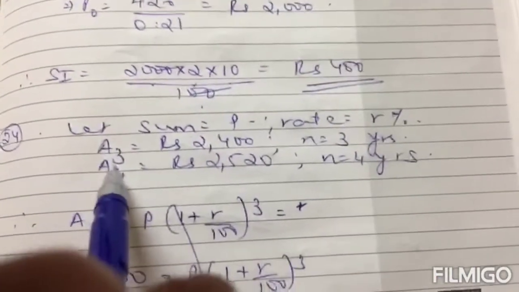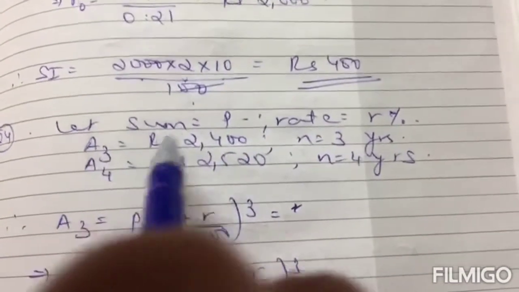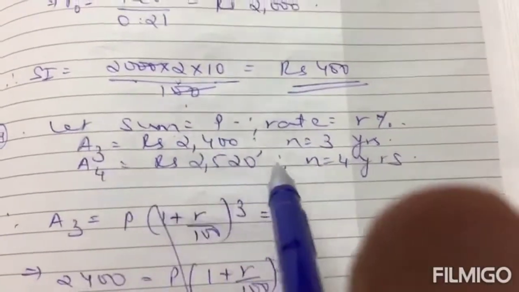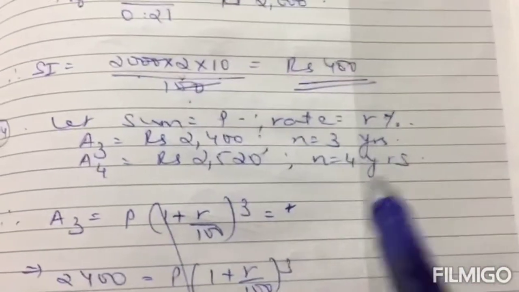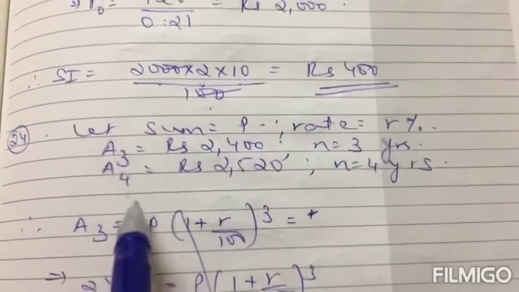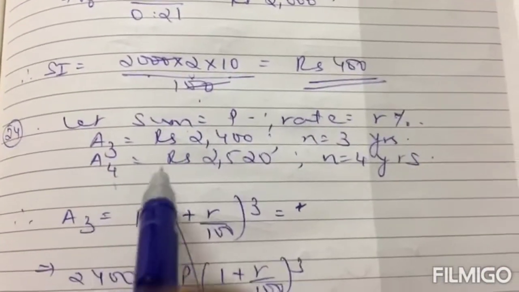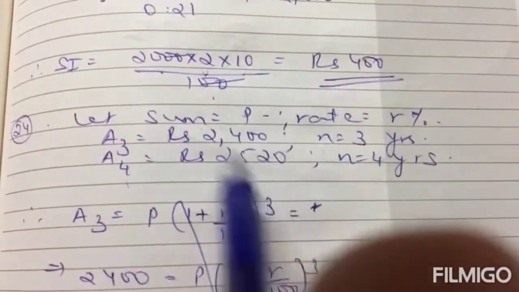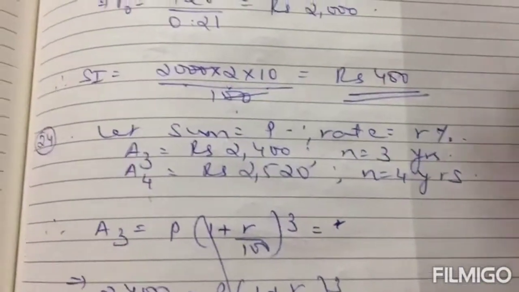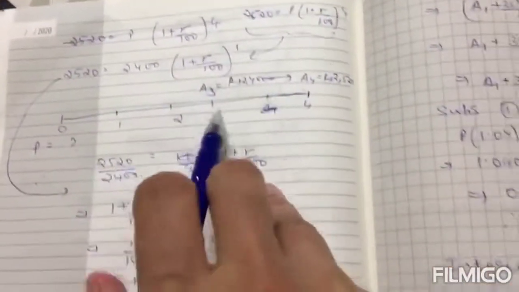Let A3 be the amount at the end of 3 years, which is 2,400 rupees. N in this case is obviously 3 years. Let A4 be the amount at the end of the 4th year, which is 2,520 rupees, and N obviously here is 4 years. Let us understand compound interest better.